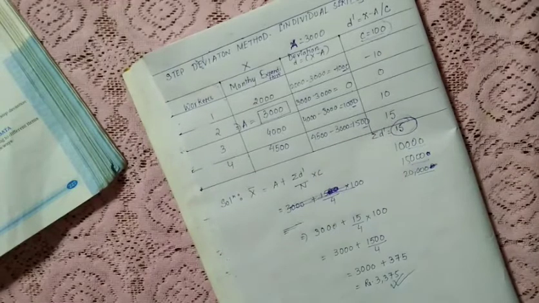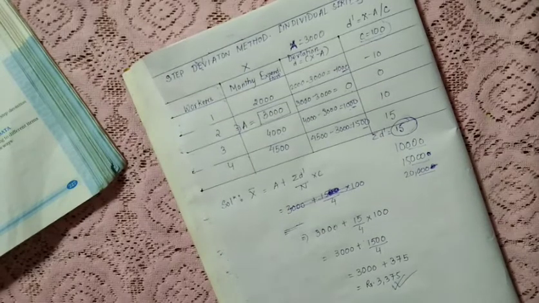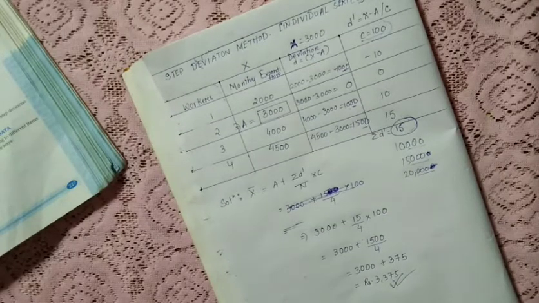So we have seen three methods. In individual series we have seen how we can solve it by the direct method, shortcut method and step deviation method.